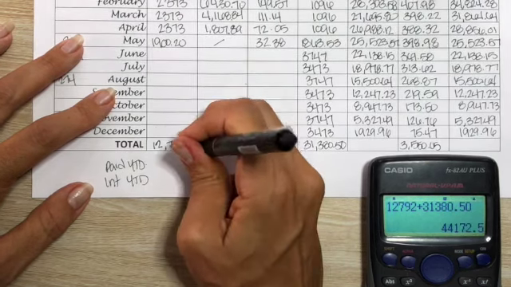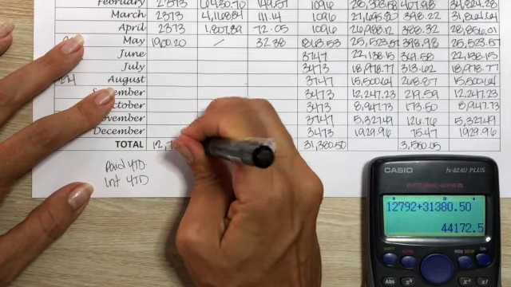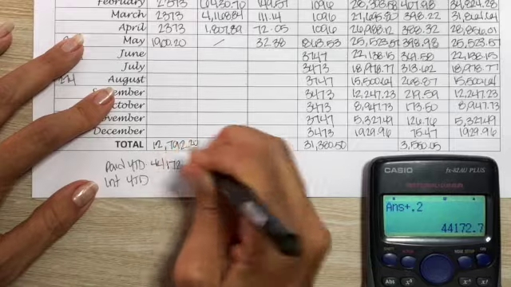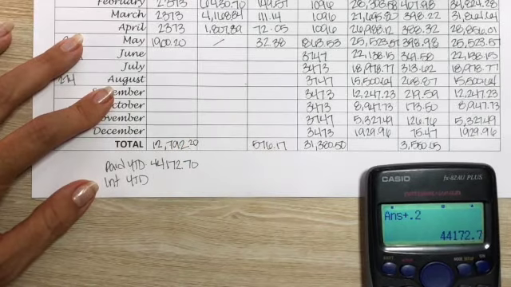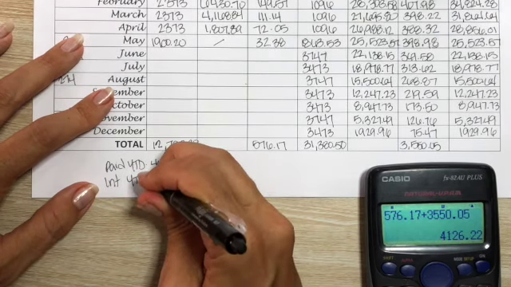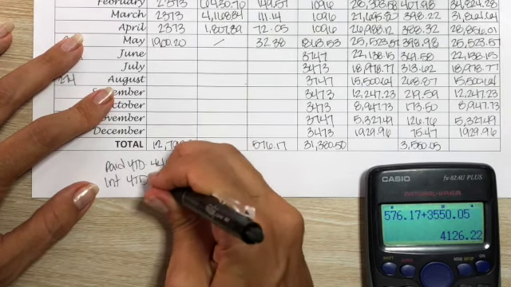Oh, and I guess there's also 20 cents here. So $44,172.70. And in interest, $576.17 plus $3,550.05. So we will pay in interest this year $4,126.22.